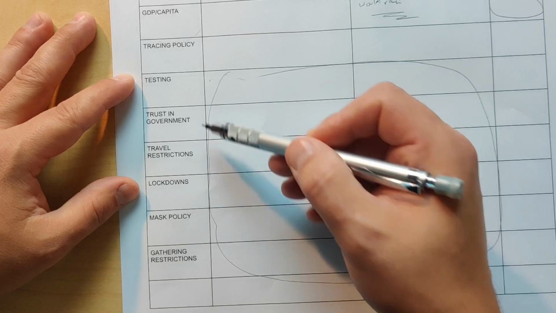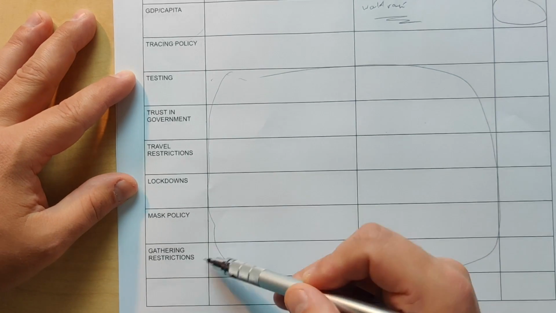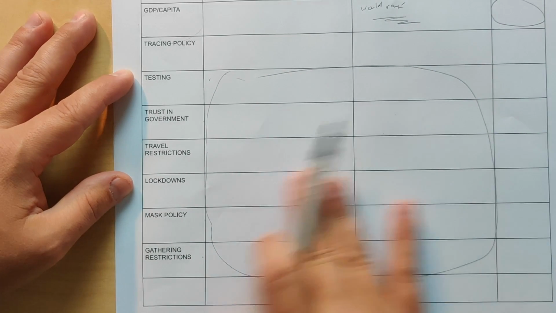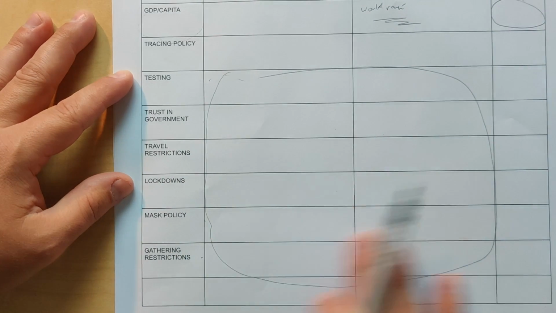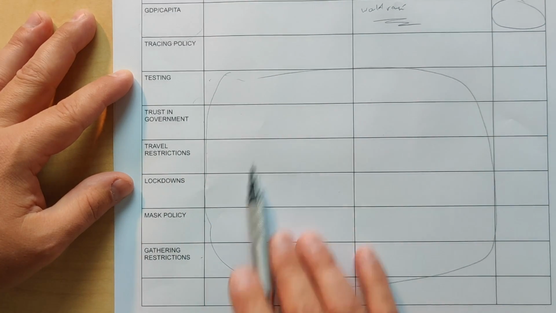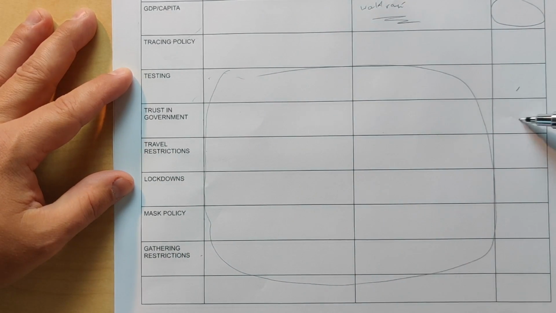right? Testing, trust in government, travel, lockdowns, mask policy, and gathering. You might want to combine those. You might not have notes. Your whole thing might be a note, kind of, right? But you'll have some hard data and some takeaways, and then grades in each of those categories, right?